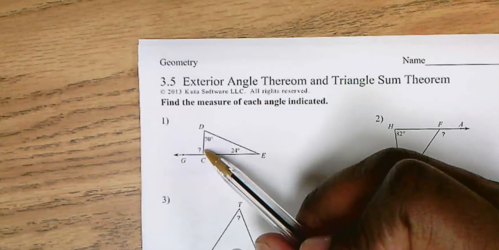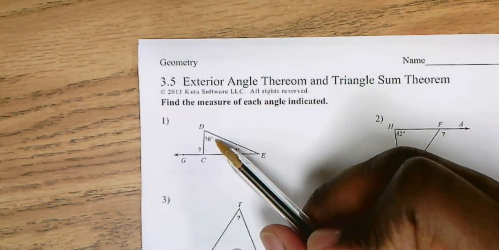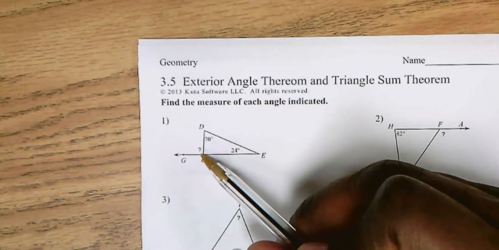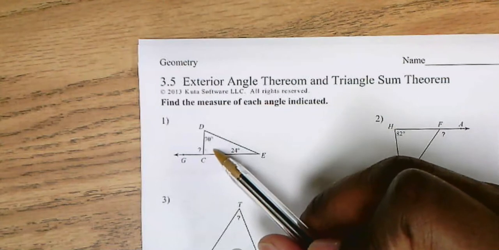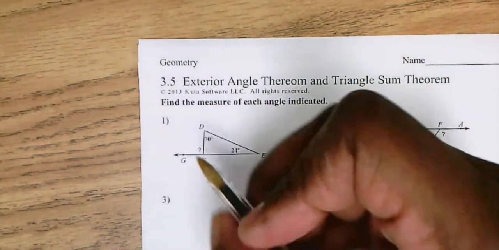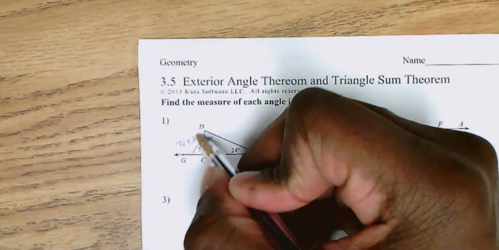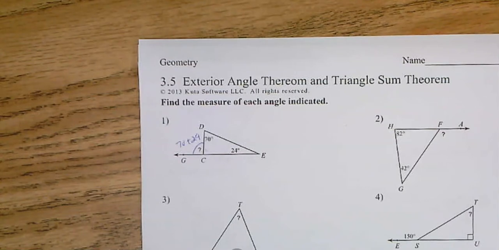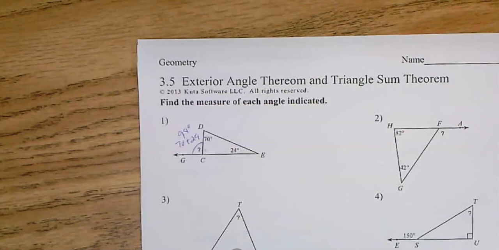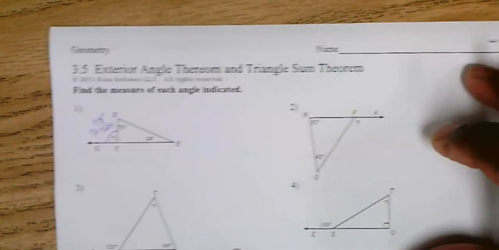One could simply find this angle here by adding it up and subtracting from 180, and then subtract that from 180 to get this exterior angle. But since I know my remote interior angles are 70 and 24, I can save a step, and I know this angle has to be 70 plus 24. So that exterior angle has to be 94 degrees.